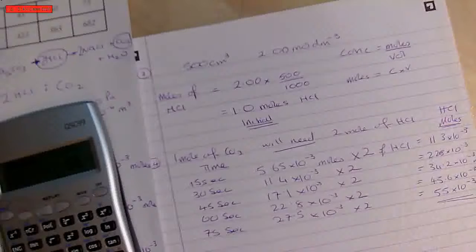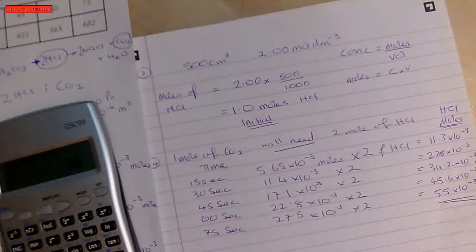So that's the HCl. So that's the amount of hydrochloric acid we used up.